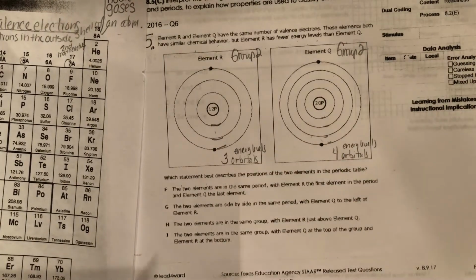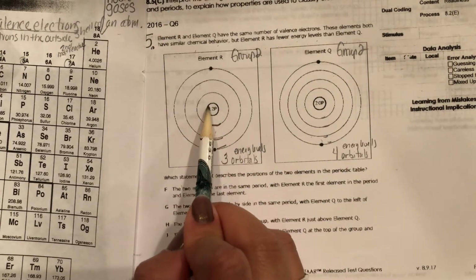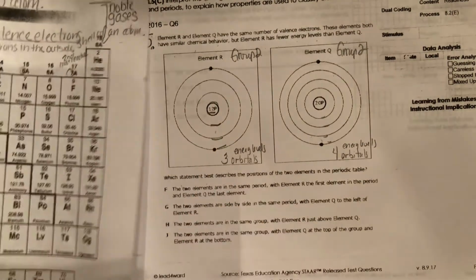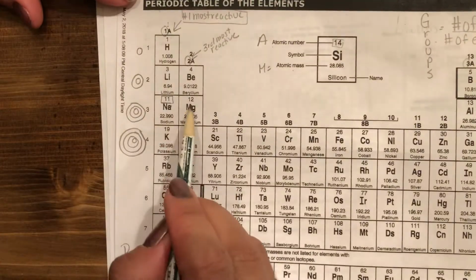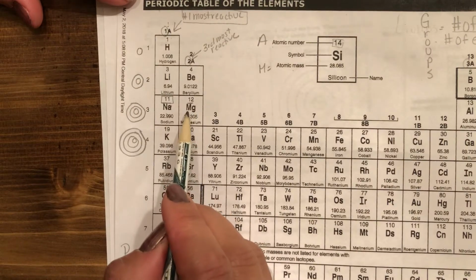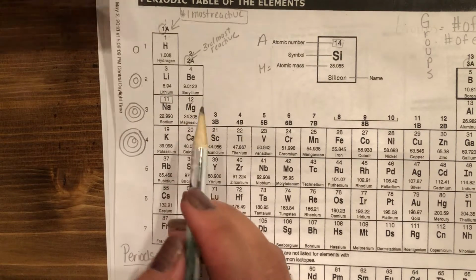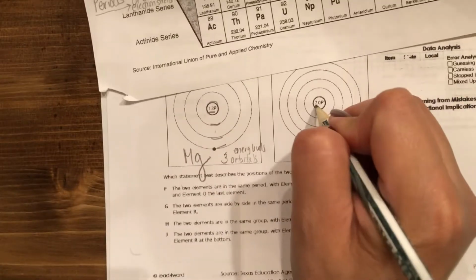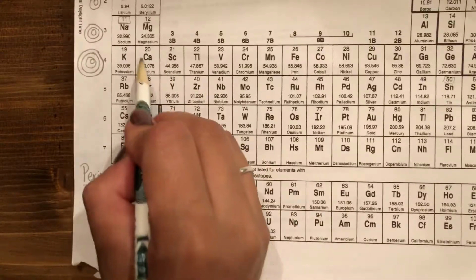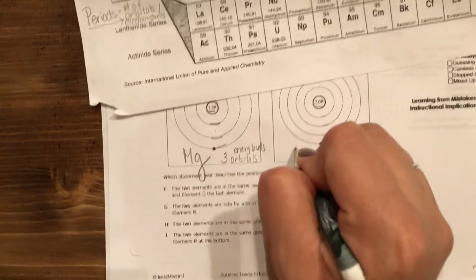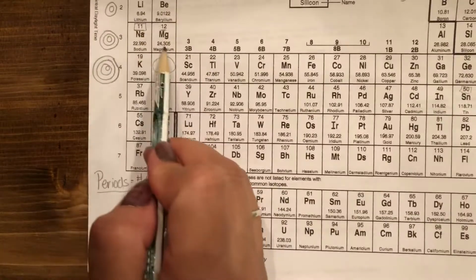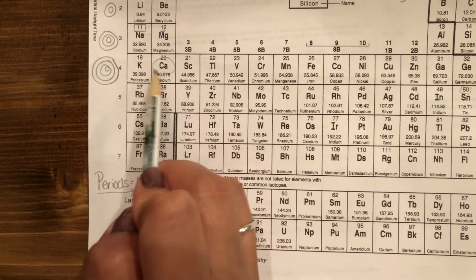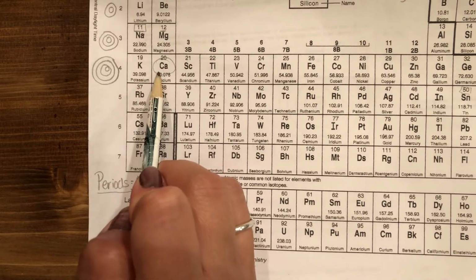Okay. Another piece of information that they give you is the number of protons. This says 12 protons. So I come over here. Oh, look. Who has an atomic number of 12 is going to be magnesium. So I can even put an Mg here. And then who has an atomic number of 20? Oh, look, calcium. So that makes sense, right? Magnesium has 3 orbitals. It's in period 3. Calcium had the 4 orbitals, so it was in period 4.